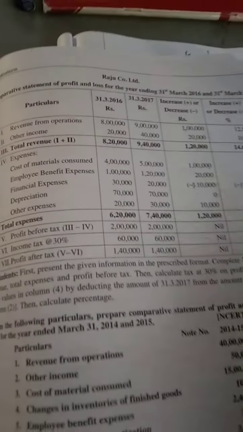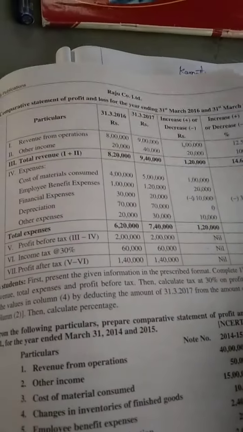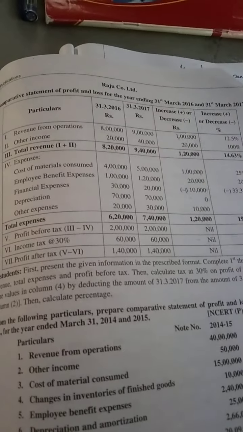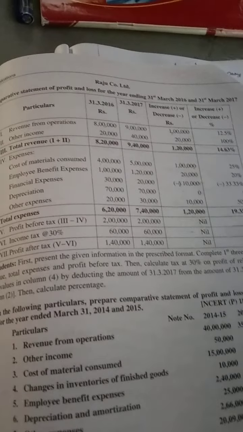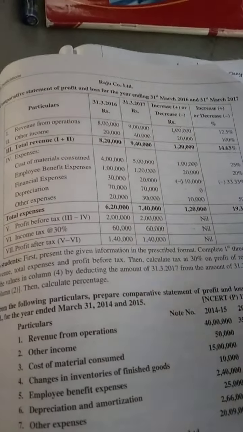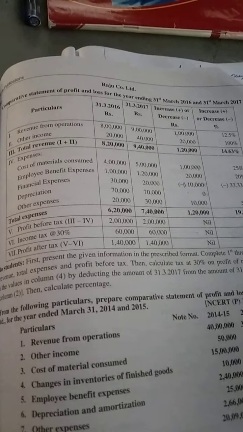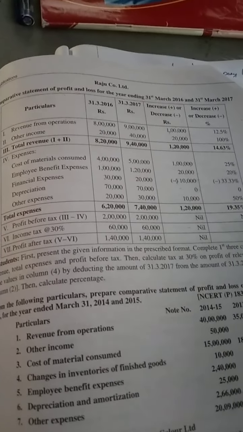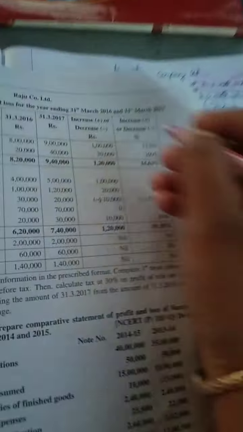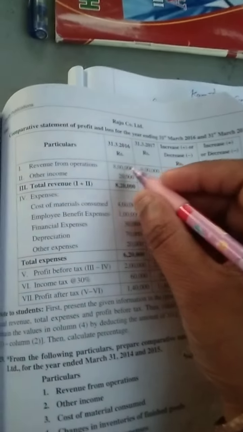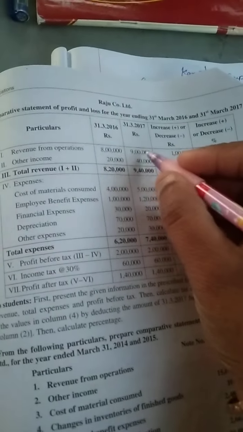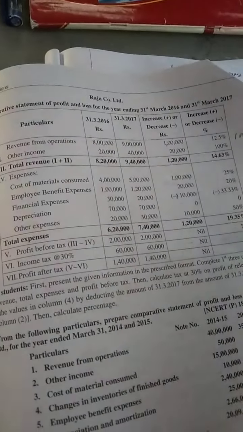Suppose the same question was asked for common size. I said common size, you will give a common value to something. When it is a balance sheet, you will give a common 100 to the total assets, total liabilities. When it is a statement of profit and loss or income statement, you will give a common 100 to your revenue from operation. So for 8 lakh, 100%. For 9 lakh, 100%. Revenue from operation will be the base for which you will give 100.